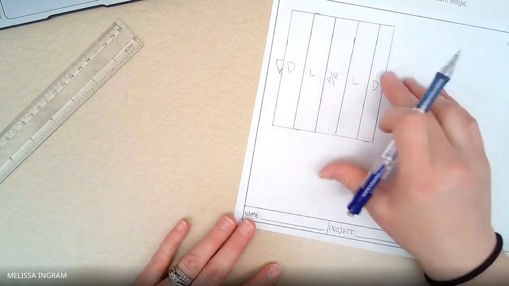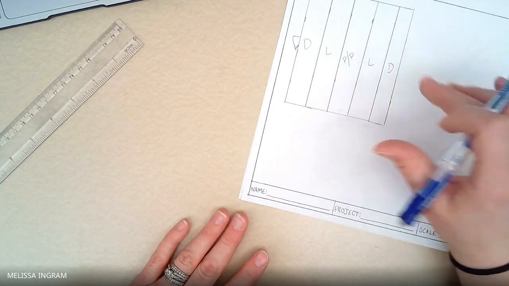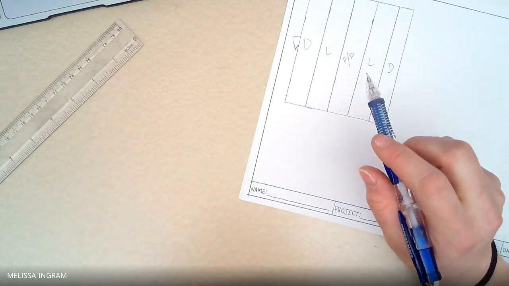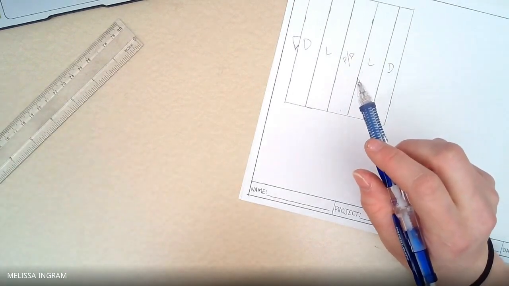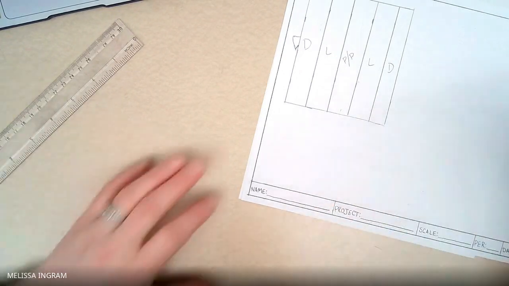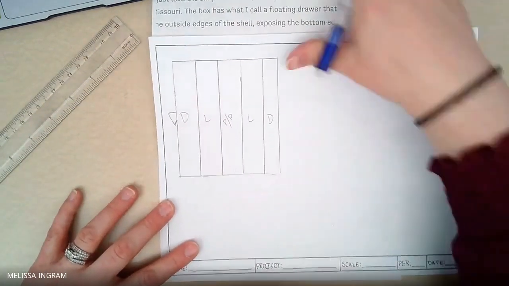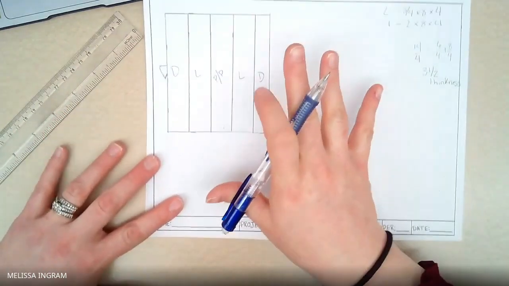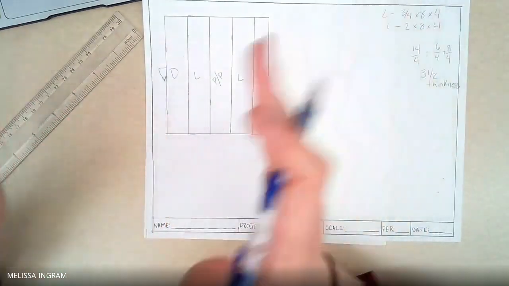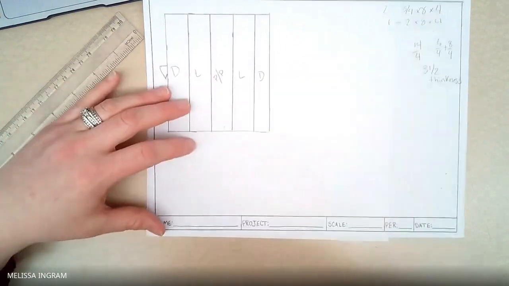You don't have to go in any more detail than that because your designs are going to vary based off of the material available, which box you choose, and it has to be specific to the dimensions of that box. So you have to take what I am demonstrating on this one and apply it to the dimensions of the box that you are doing.